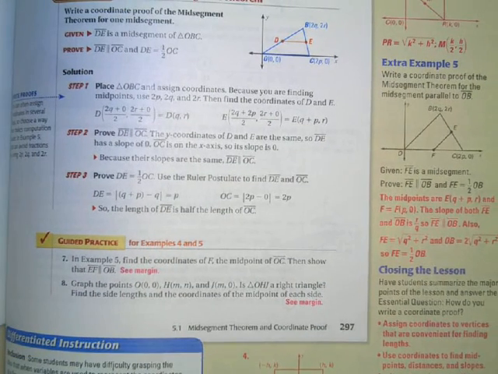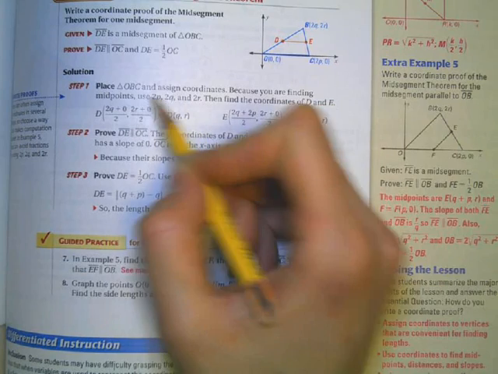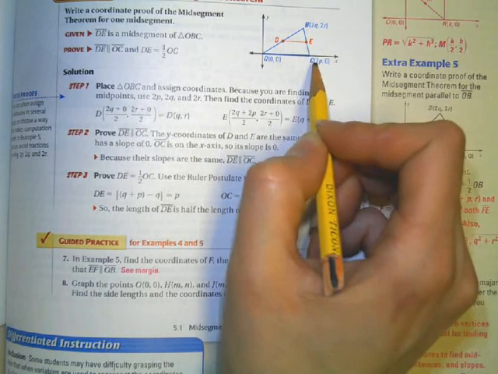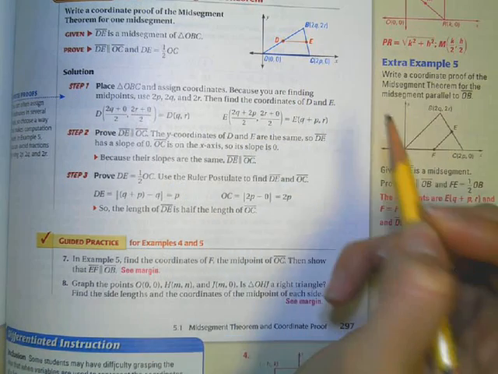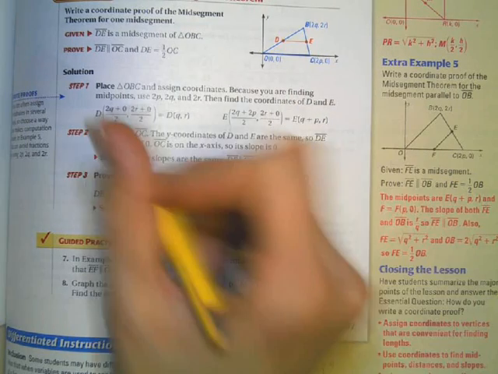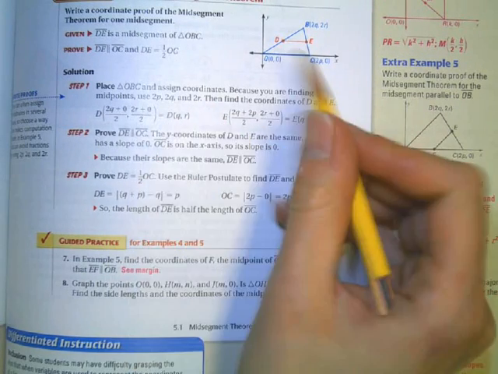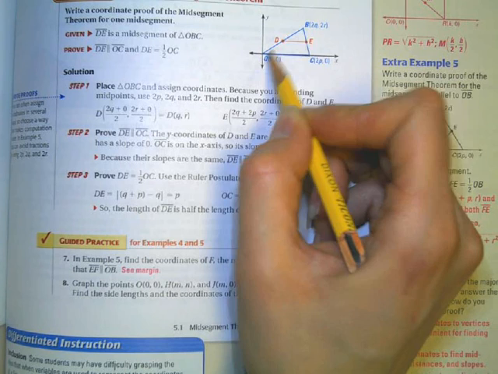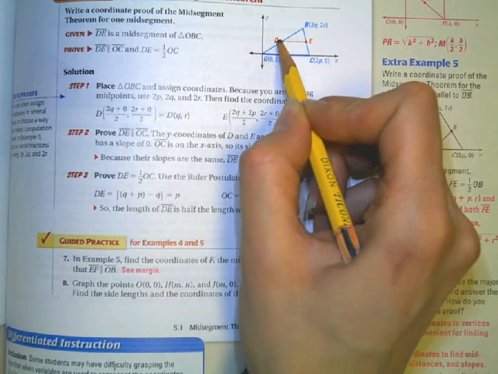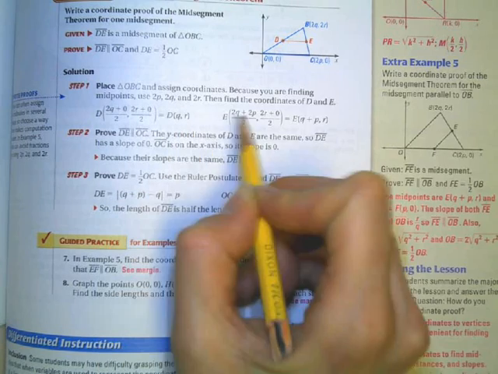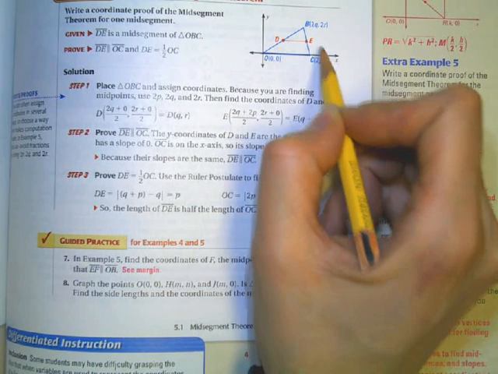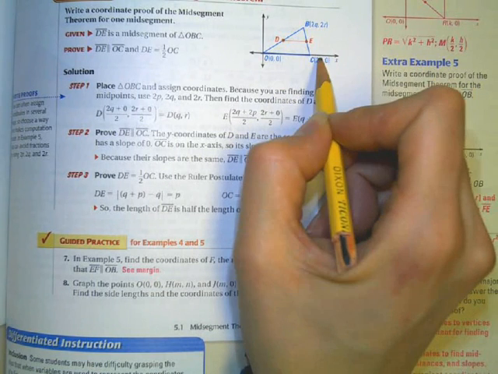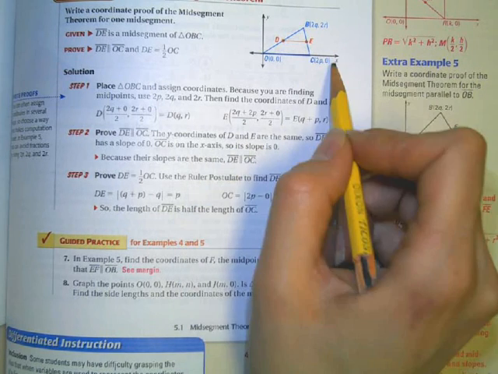So you place OBC in a coordinate plane and assign coordinates to it. They use 2P and 2Q, and they also use 2R, because they're finding midpoints. It makes it easy because this is half the distance here. So the midpoint of this is going to be (Q, R). So D is (Q, R) and E is going to be (2Q plus 2P divided by 2, 2R plus 0 divided by 2), because remember that's how we find a midpoint.